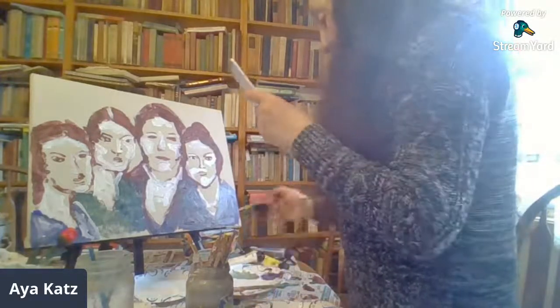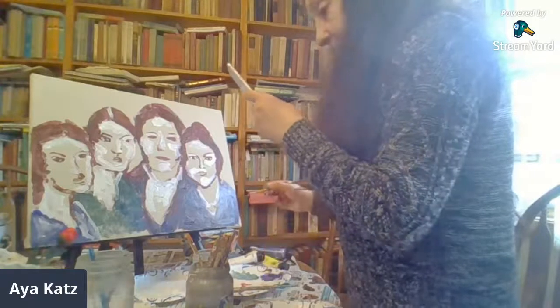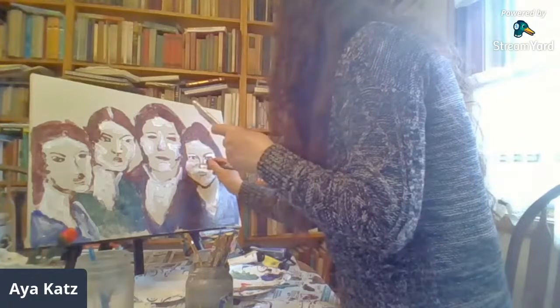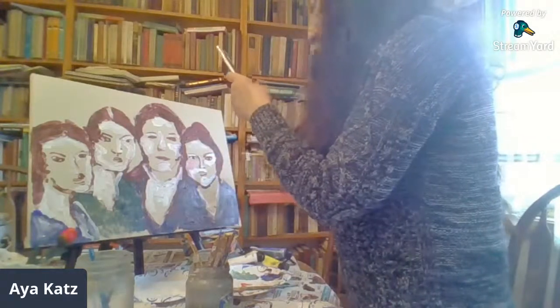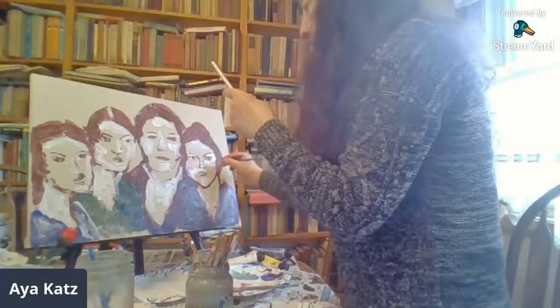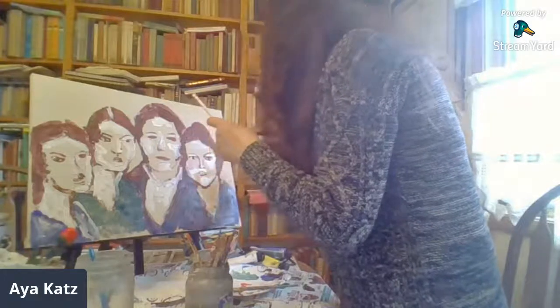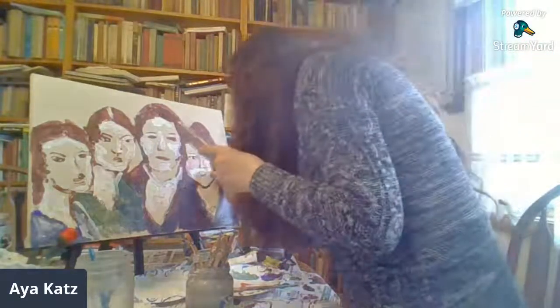Okay, so I'm going to pick a little bit of pink. Actually, Charlotte was more flushed than the others in this picture. Obviously not this flushed, but she just seemed more so than the others.